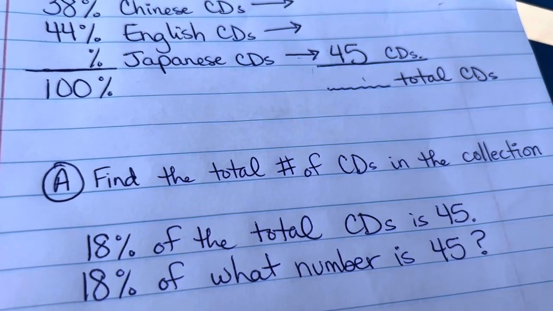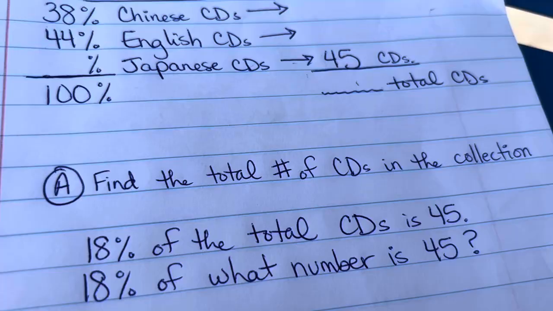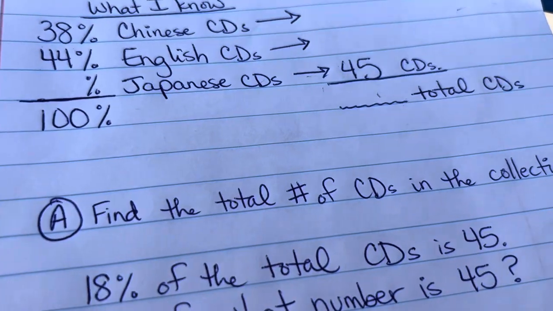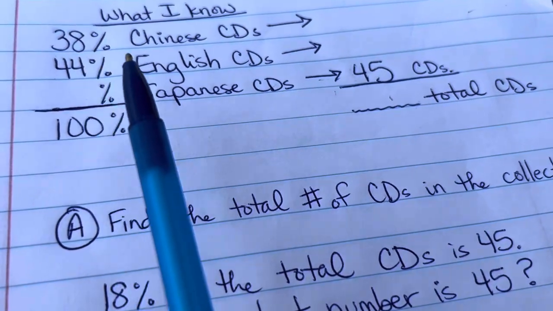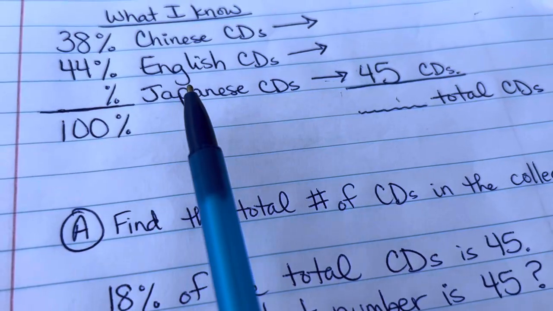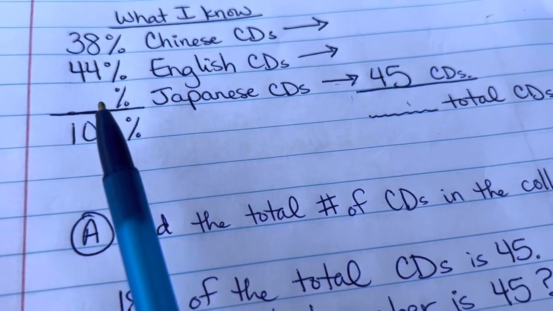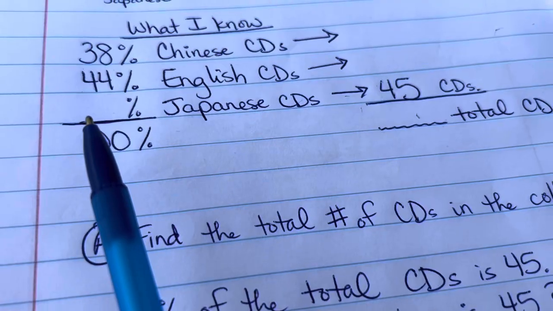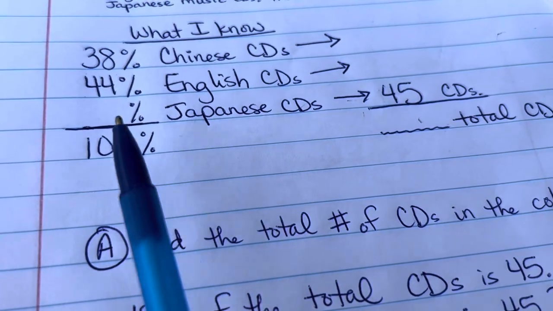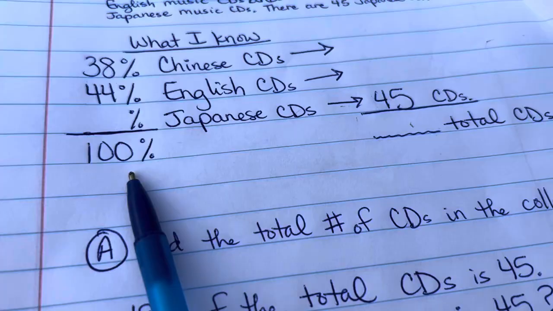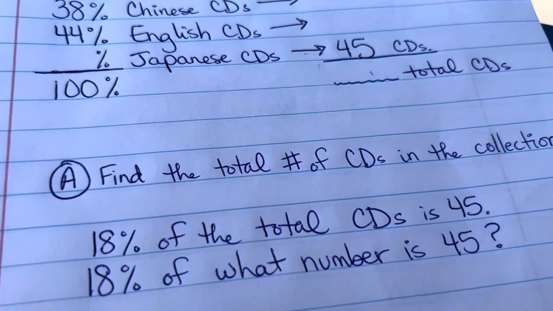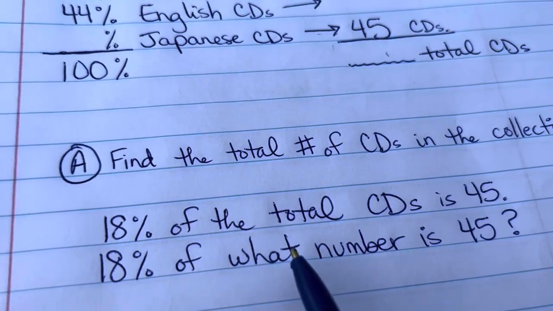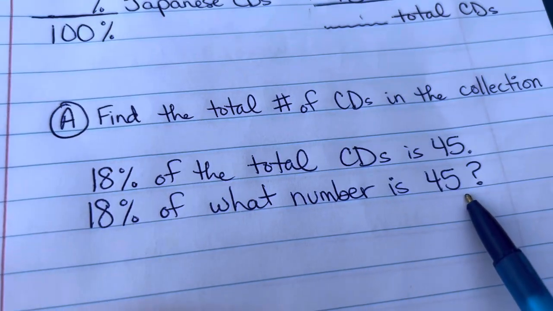Part A of our problem says find the total number of CDs in the collection. Knowing that 38% are one type, 44% are another type, that only leaves 18% left to be Japanese CDs, because my percents have to add up to 100. I need to know 18% of what number is 45.